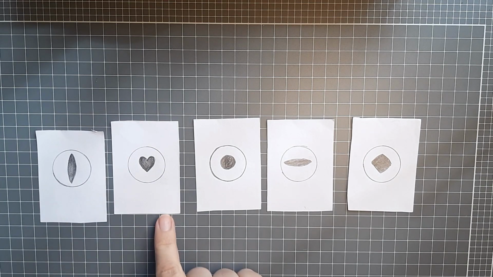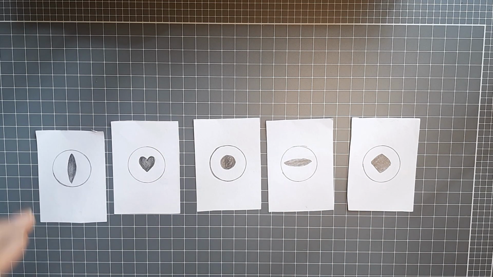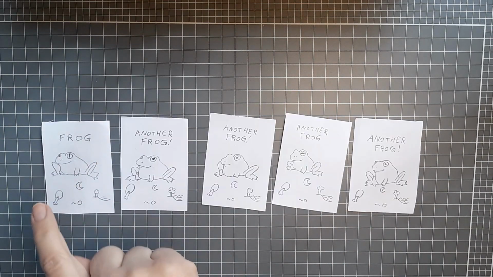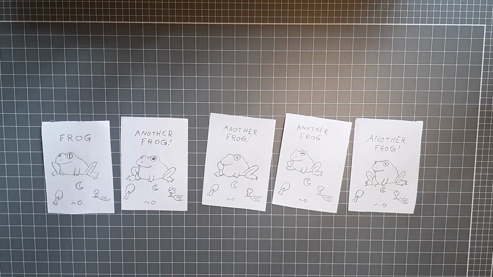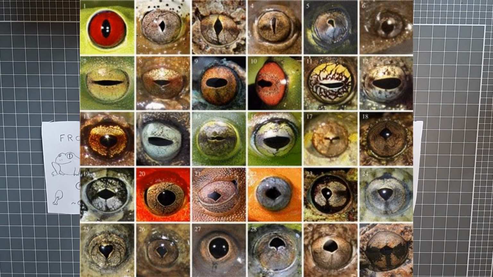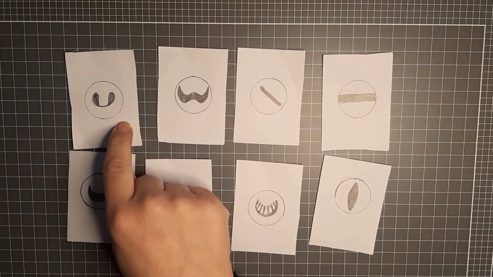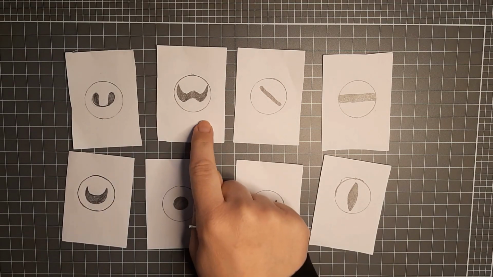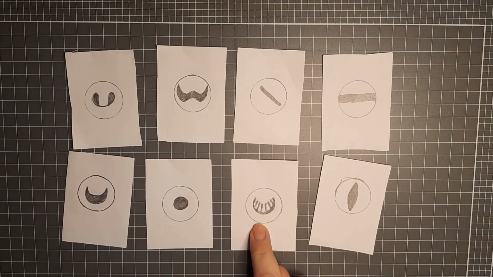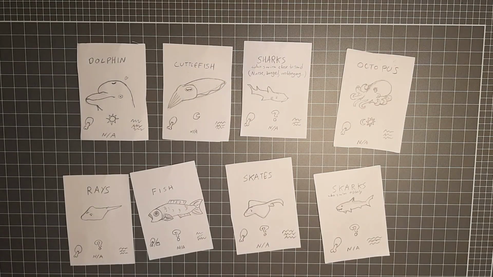Now, what do you think all these animals have in common? Well, this one's a frog, and so are all of them. Frogs have a very diverse set of pupil sizes and shapes, even though they're all kind of the same. What do you think all these animals have in common? There are lots of U shapes, W, several W. What could it be? They all live underwater.